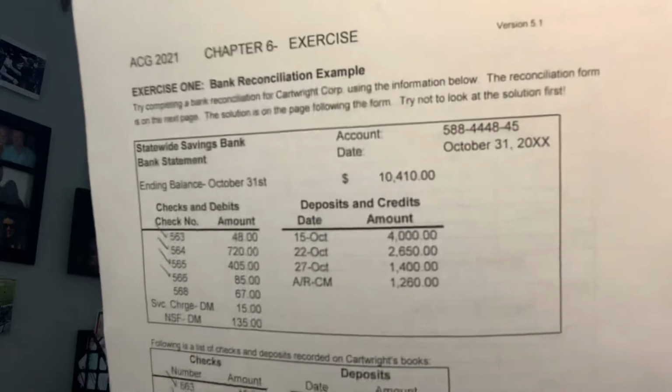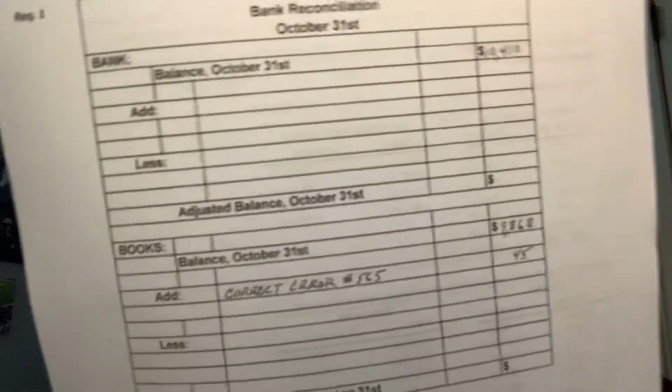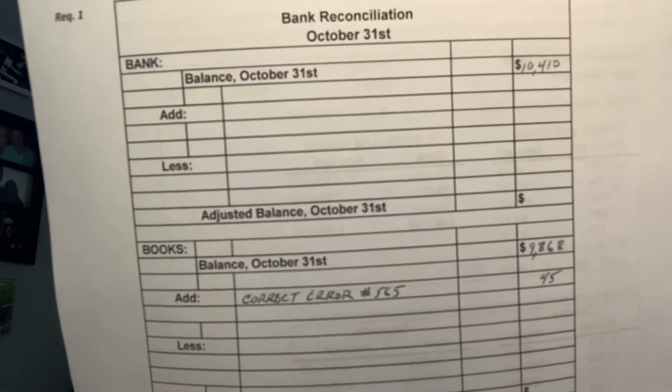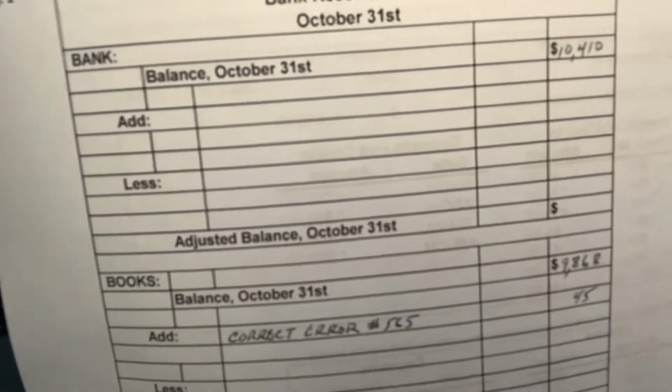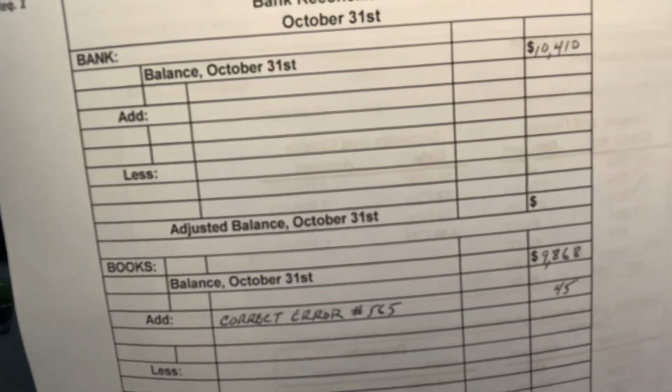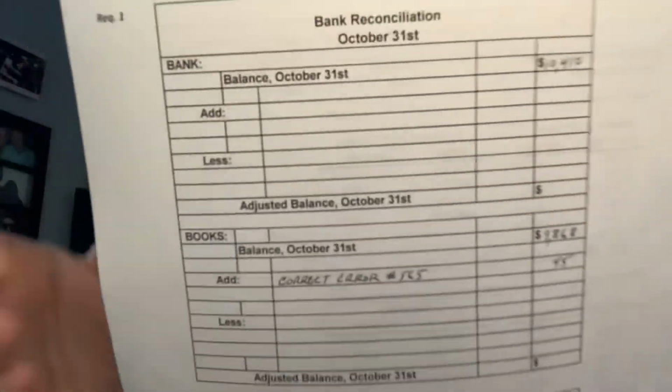Who's got record of this check and who doesn't? We already know the answer to this because on our books, we have record of it, and the bank doesn't. By answering that question, you now know where we need to reconcile this. We need to reconcile this on the bank side because the bank doesn't have record of it. When the check does eventually clear through the bank, it's going to reduce your bank balance. So we're going to reconcile it on the less area of the bank side of the reconciliation.